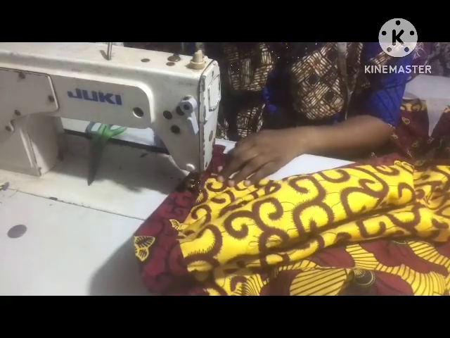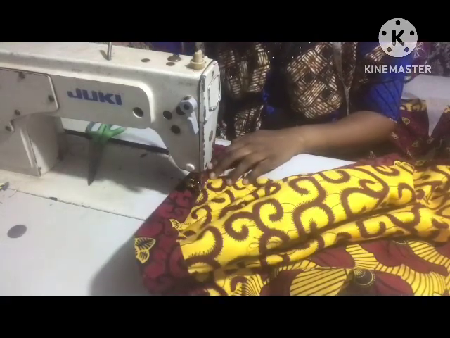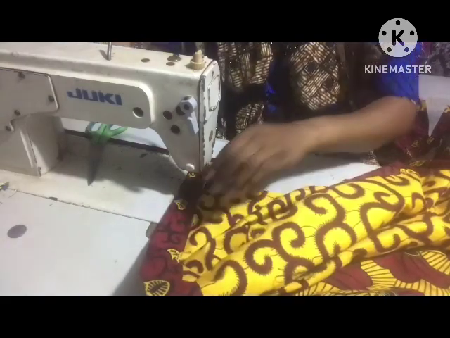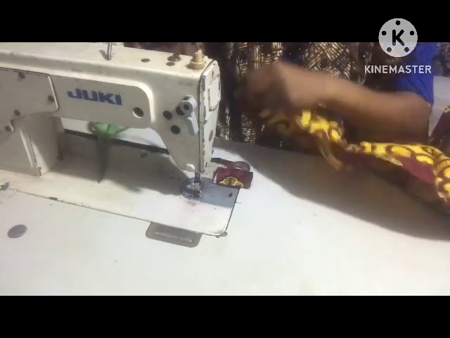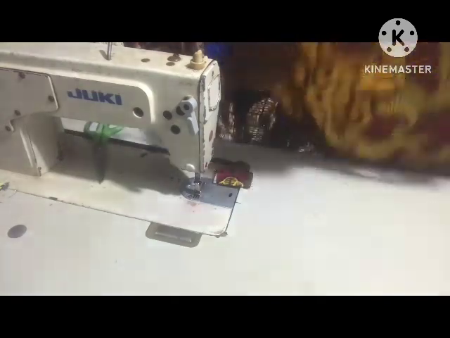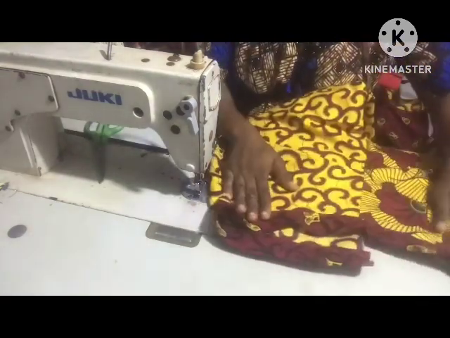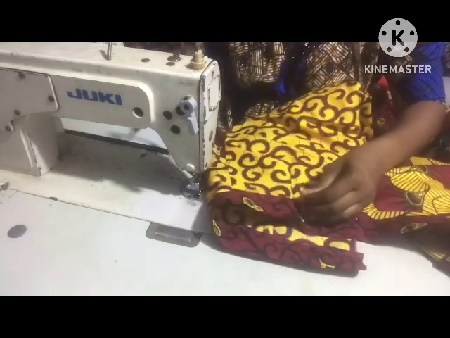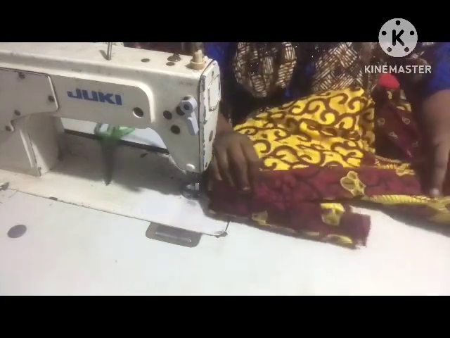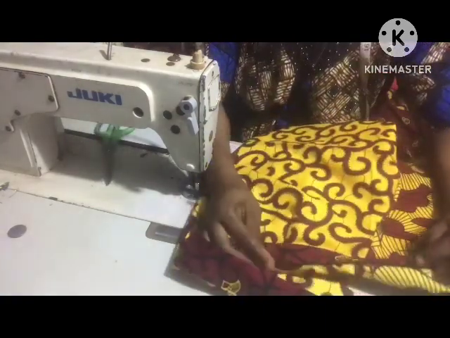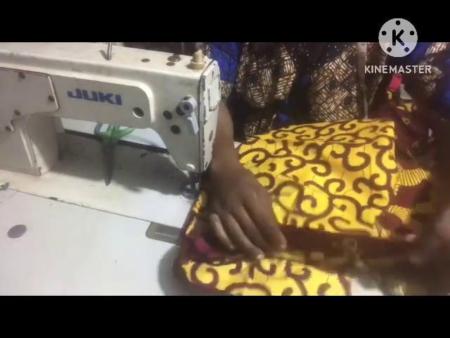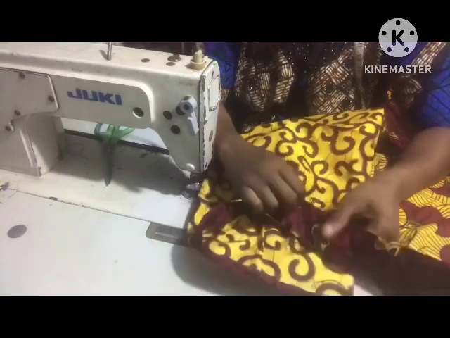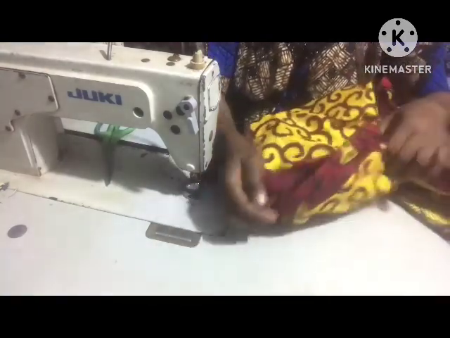So this is the last end. We have a little excess which we are going to cut out. So this is our band. We have already fixed the band. You see how neat it is, and see the inside also. You can see it's very neat. The little that exceeds the band area will make your work neat.